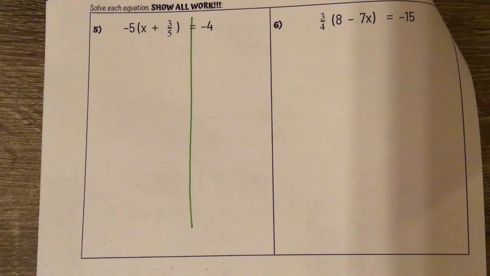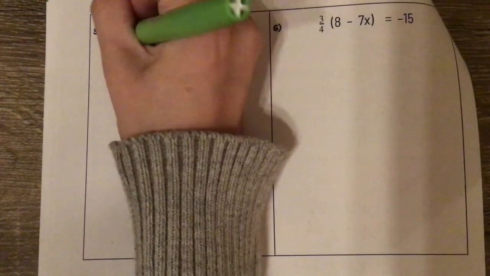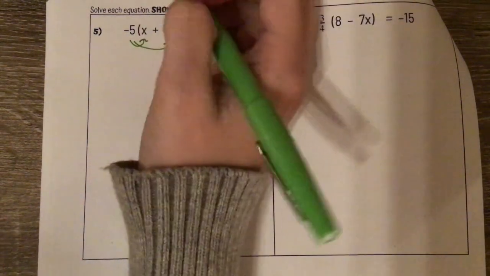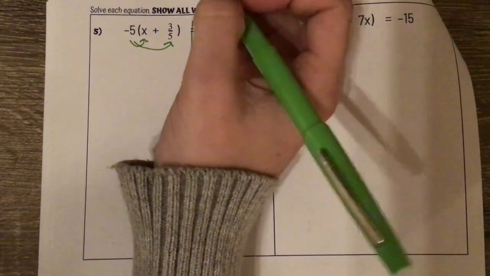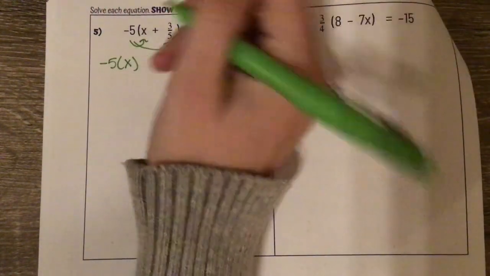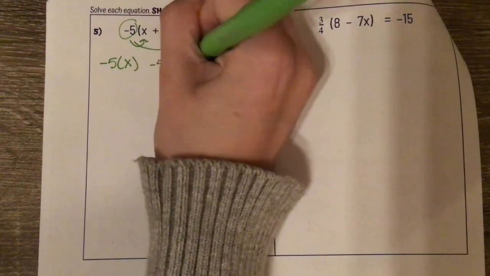So let's solve this one the first way, the way that we've been doing it. We've got a negative 5 on the outside, so that needs to be distributed to both terms. So I'm going to write out what I'm doing here. We've got negative 5 times x, and we've got negative 5 times 3/5.